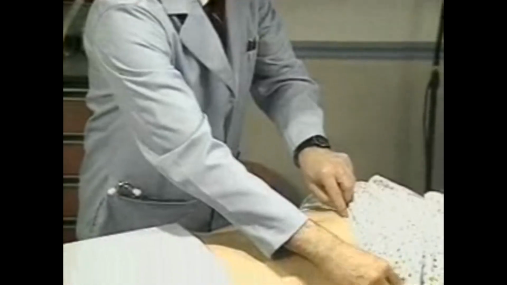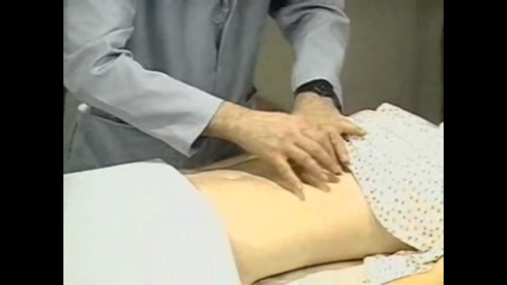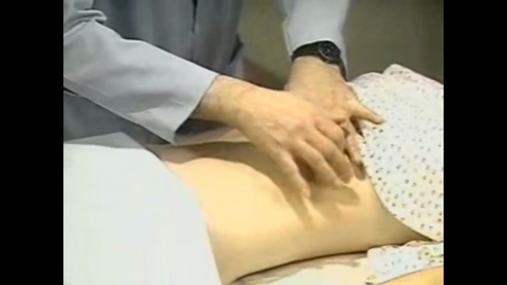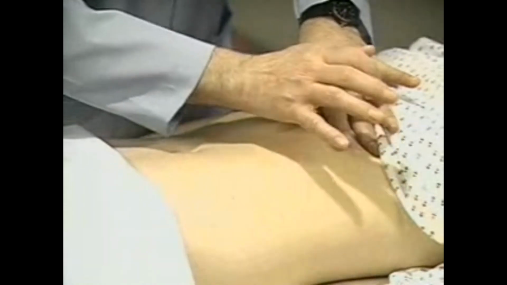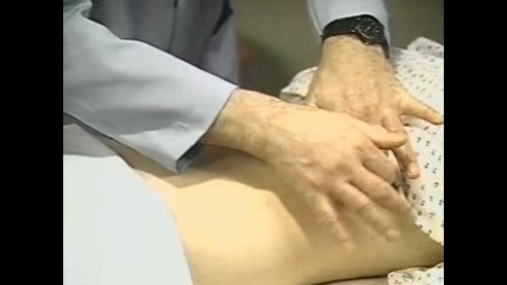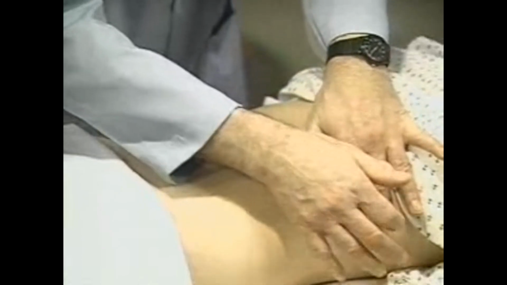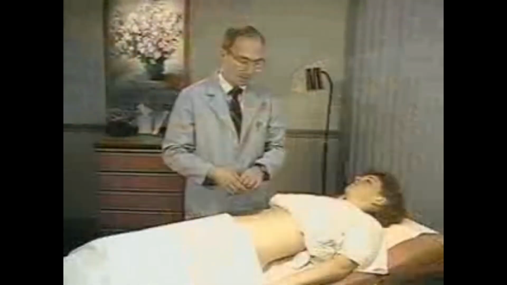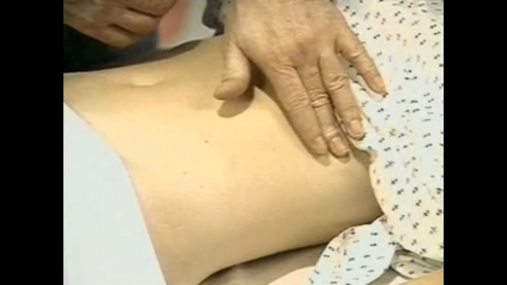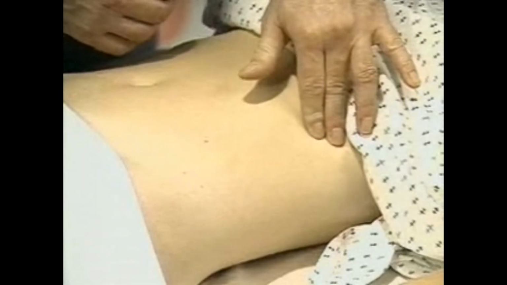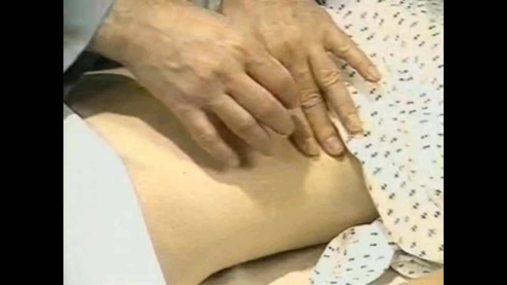To assess the size of the spleen, percuss the left lower anterior chest wall in a lateral direction, noting the extent of tympany. If tympany is prominent laterally, spleen enlargement is unlikely. Next, check for a splenic percussion sign. Method: find the lowest interspace in the left anterior axillary line and percuss there.